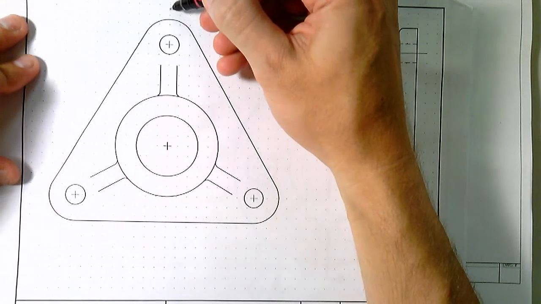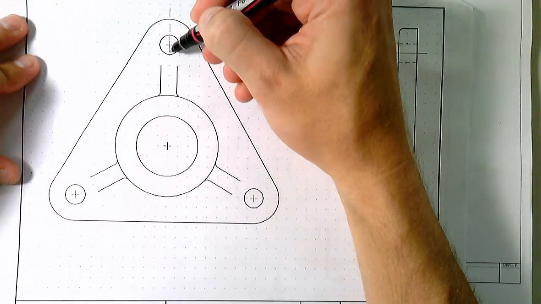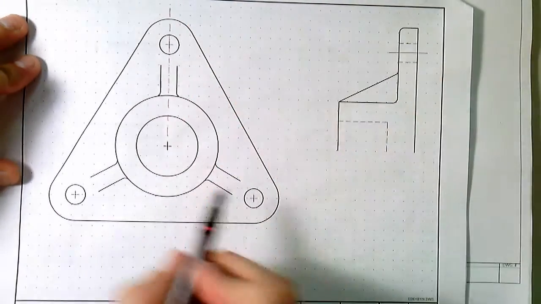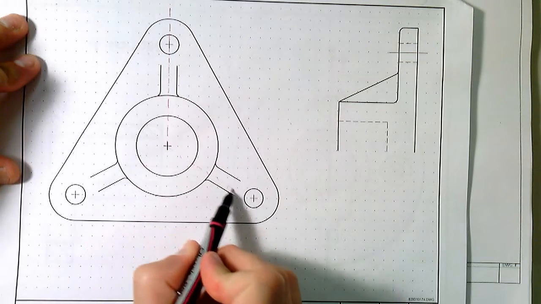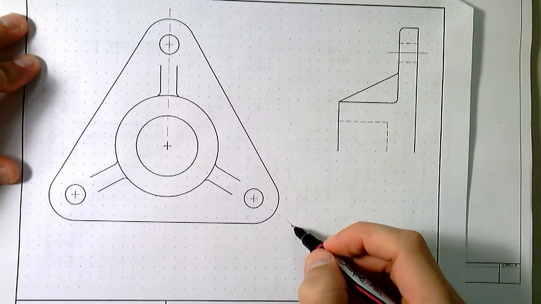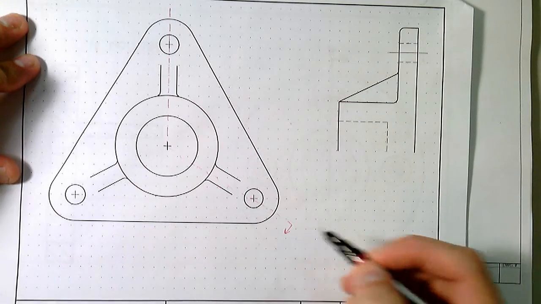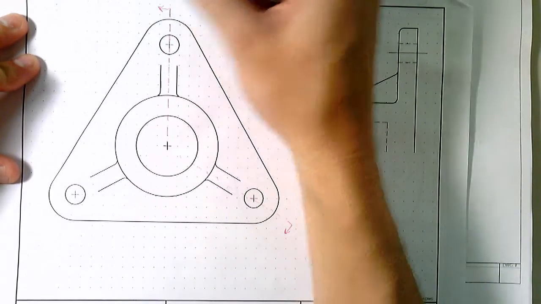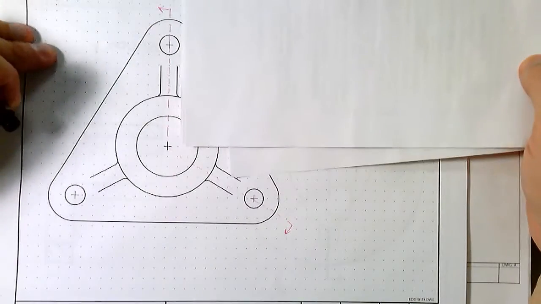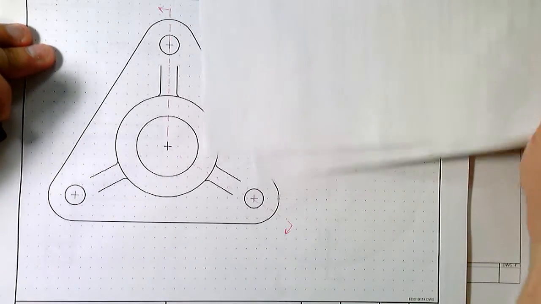So if we were going to do an aligned section, we would follow the axis here, and then we'd come out that direction, right? And if we would do that, we could look this direction, and that would cut away all that material, right? We'd be missing all that material, and you'd be looking.